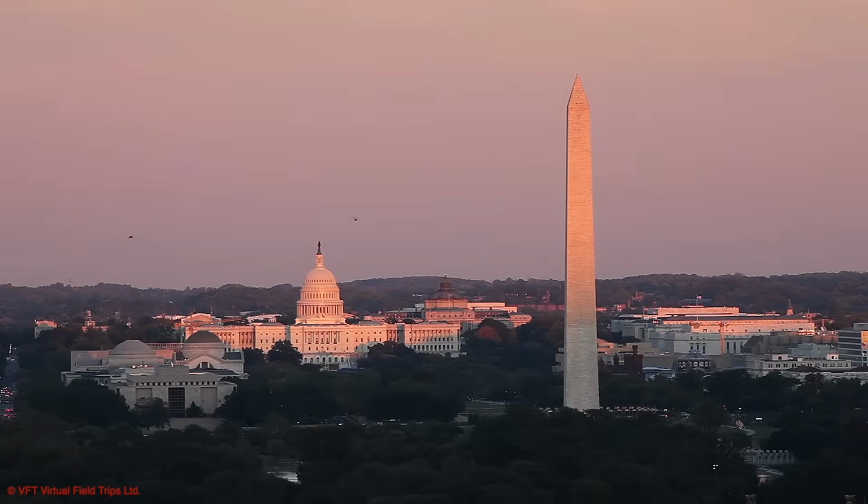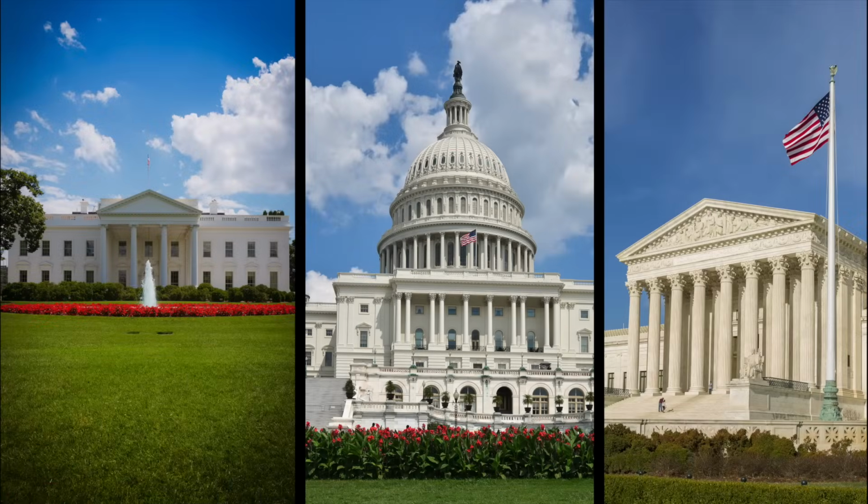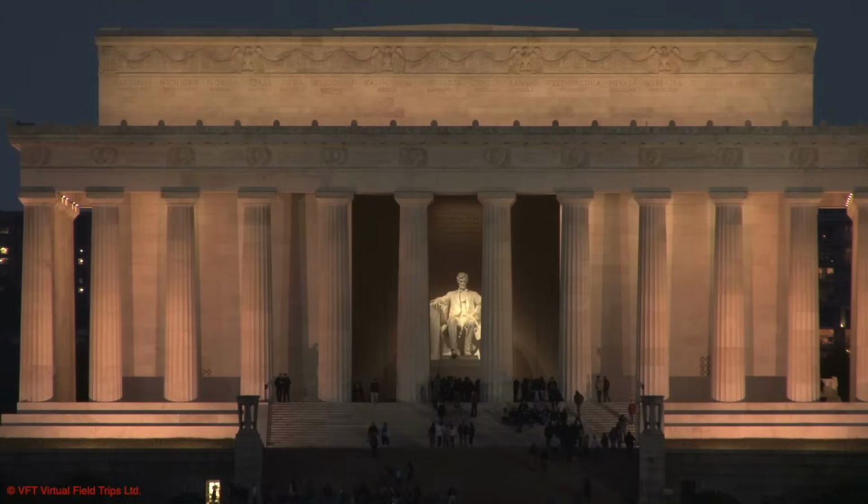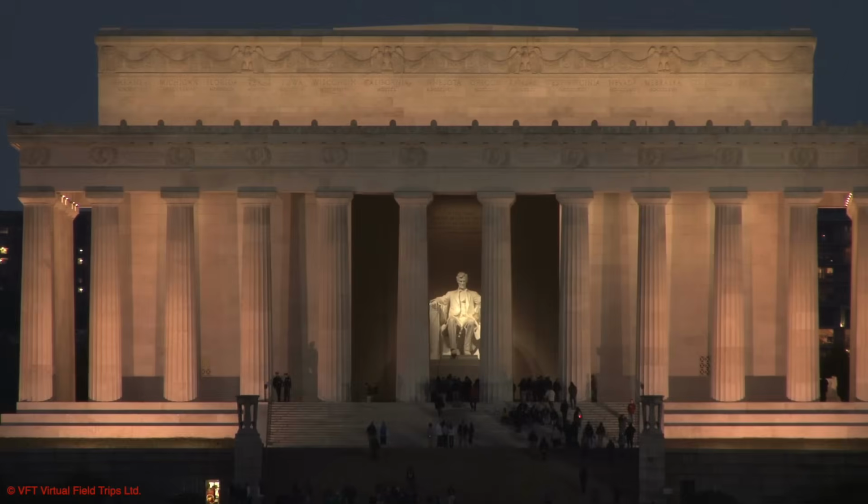Then, just a stone's throw from Baltimore is Washington, D.C., the nation's capital. Of course, this is where you can find the White House, the Capitol Building, and the Supreme Court, symbols of the three branches of government. Washington is also known for having quite a few monuments and memorials, many of them honoring past presidents.